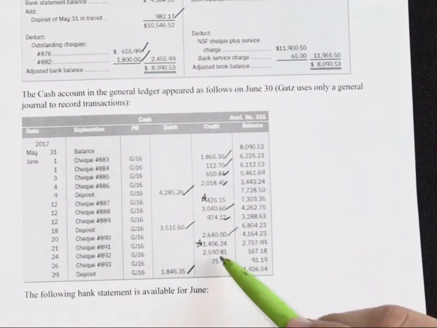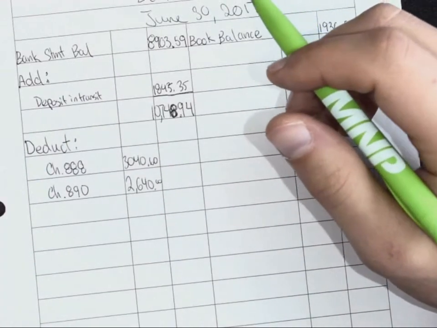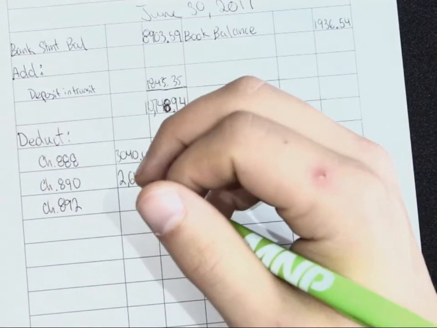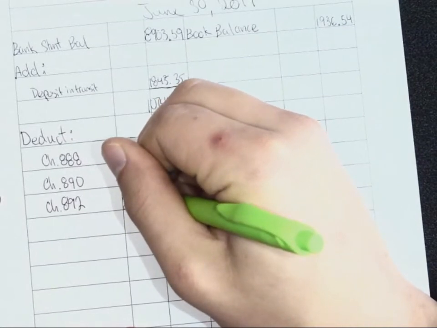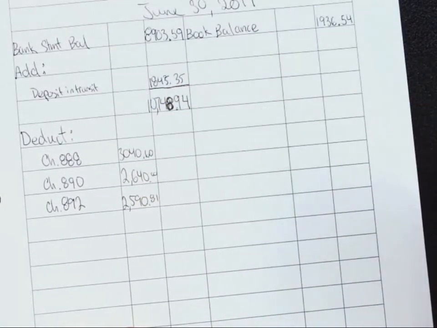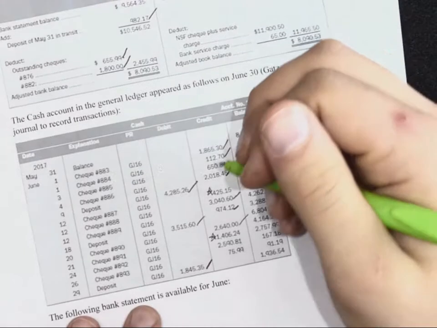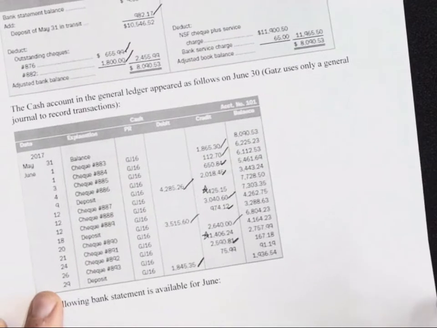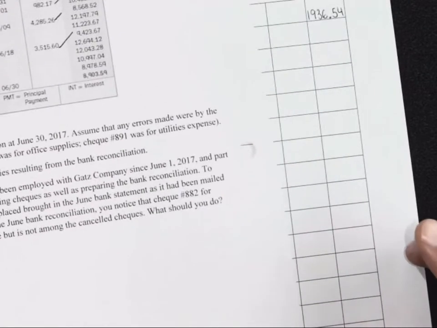Check 892 for $25.90. Has not cleared. And check 893 for $75.99. And it has not cleared.